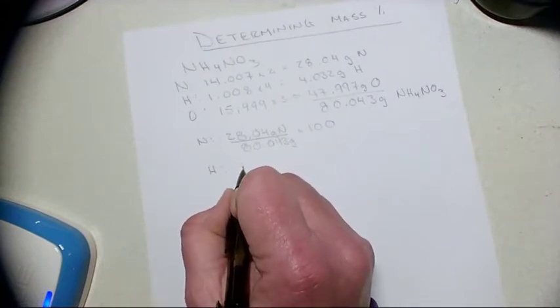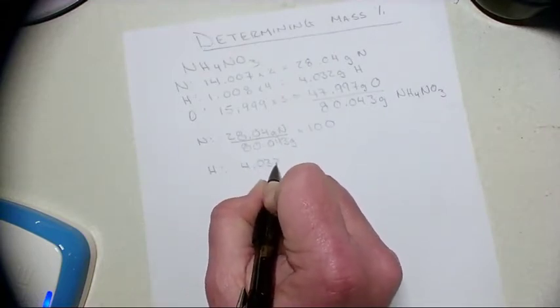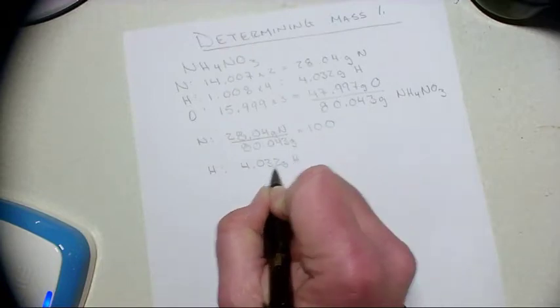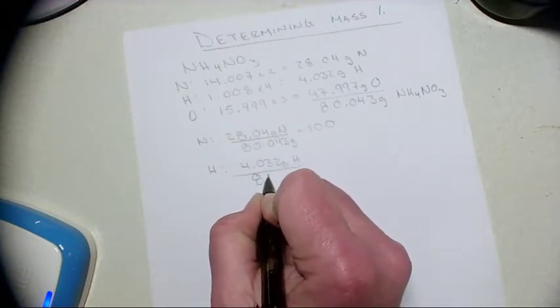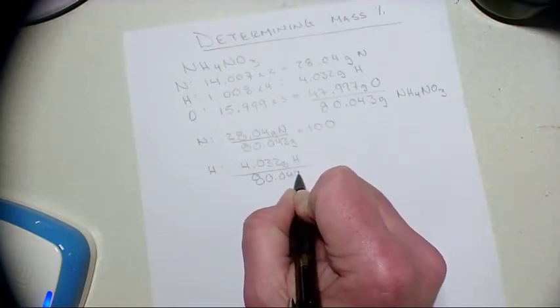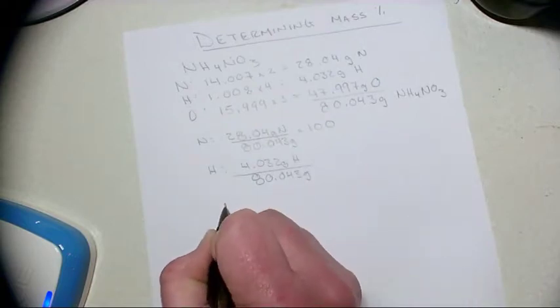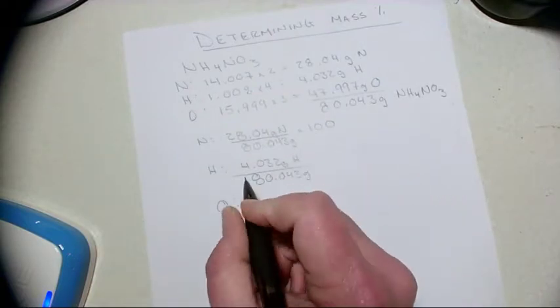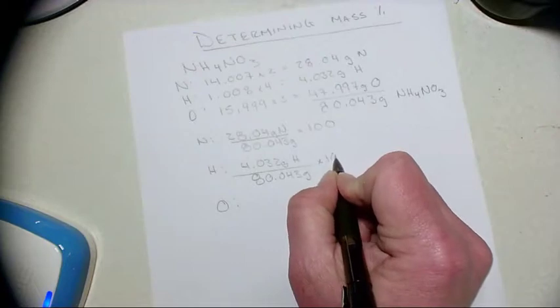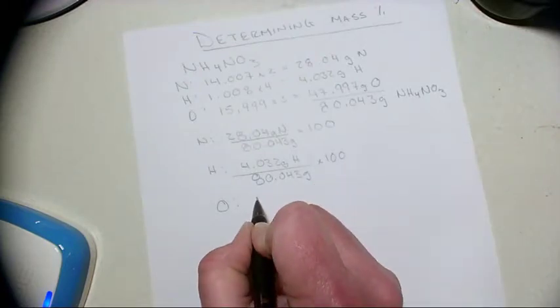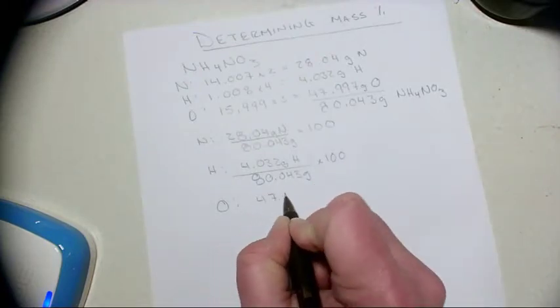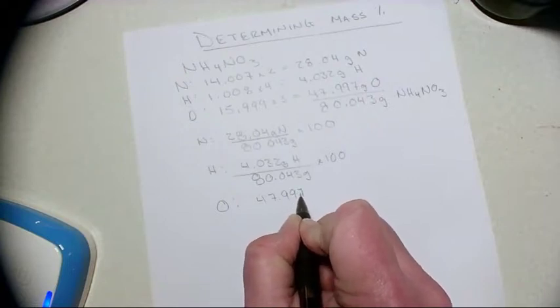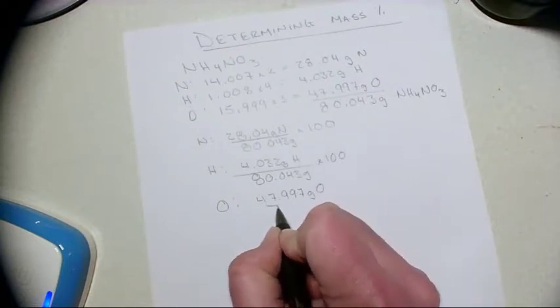I have the 4.032 grams of hydrogen divided by the 80.043 grams, times 100. And oxygen is 47.997 grams of oxygen divided by 80.043.